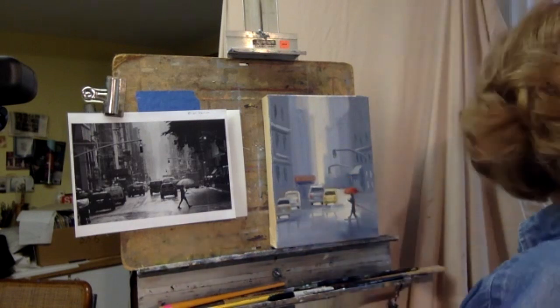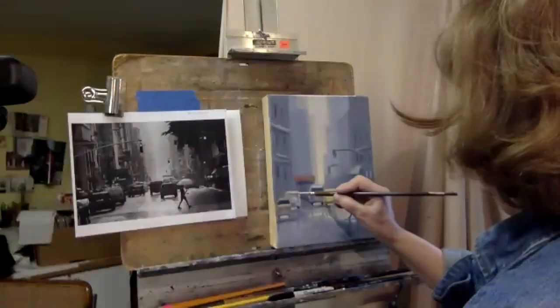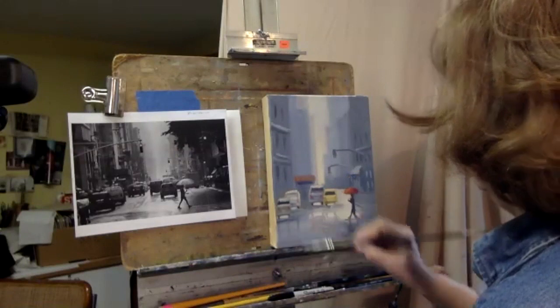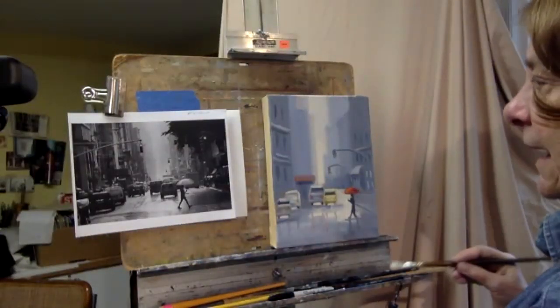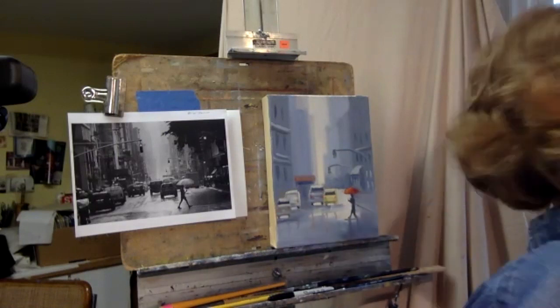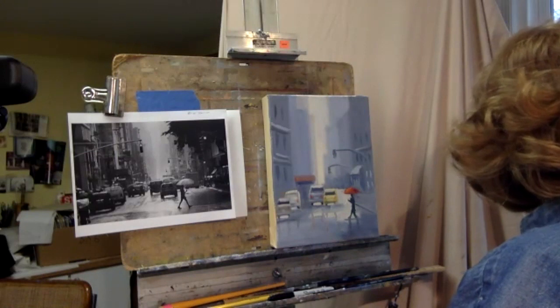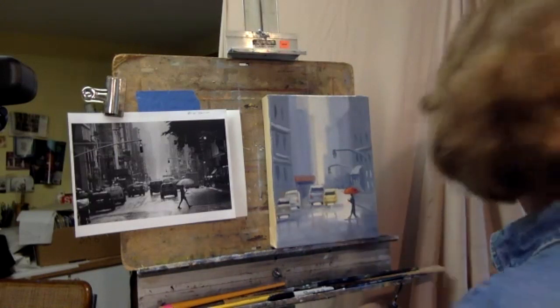Like even, I would like that roof more lit. And this roof more lit. And this roof more lit. But you can't just leave it like this. I mean, between these two cars, we just have all this darkness. I would probably come in here and take some of my yellow and do a little bit of yellow in here.